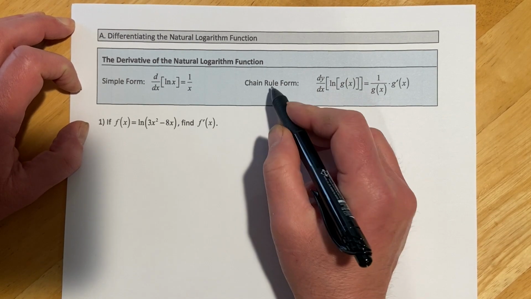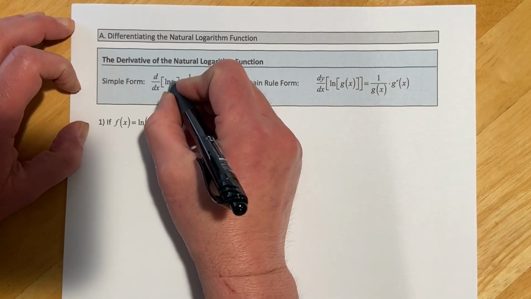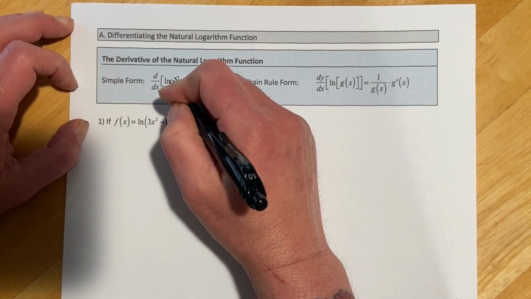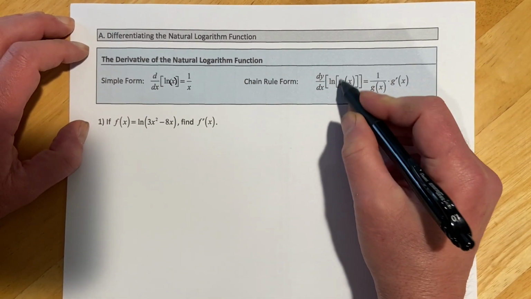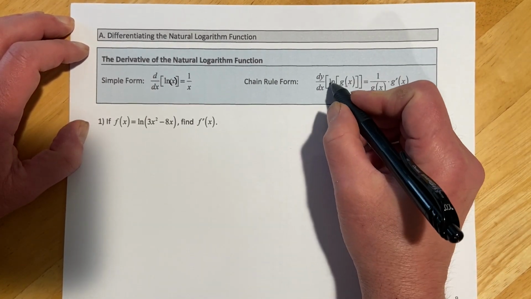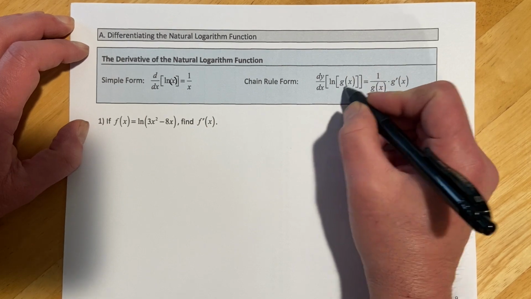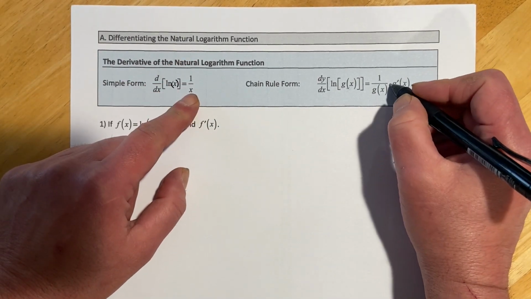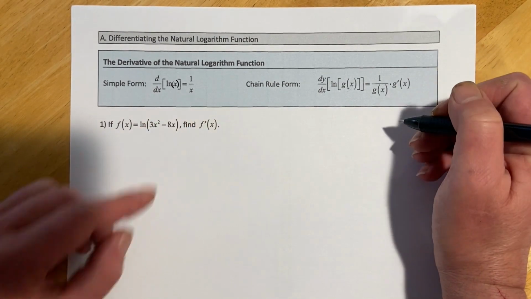And then we're also going to have a chain rule form of this, and that's going to be when the argument is something a little bit more interesting than x, when there's actually a little bit more going on here, where it's a function unto itself. Then we'll have this version. And so here we're going to have the natural log of g of x will be 1 over g of x, the same way this is 1 over x, but then it'll be times the derivative of g of x.